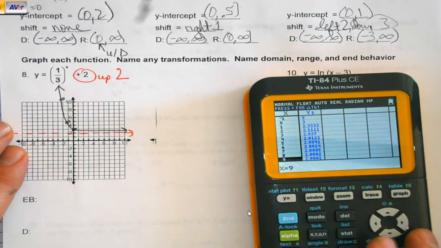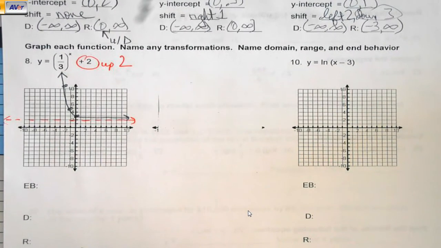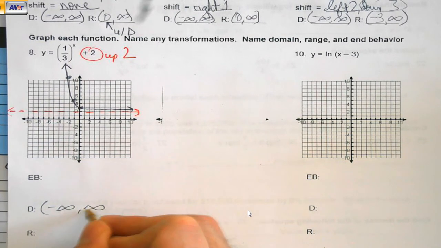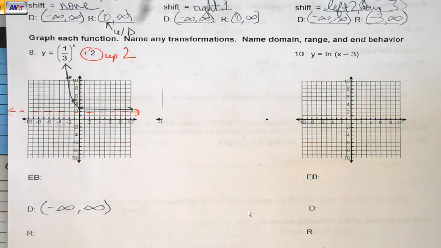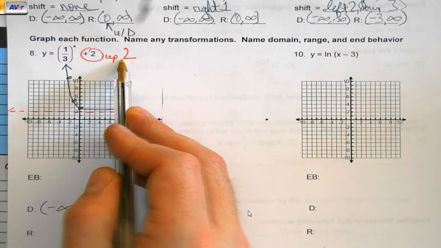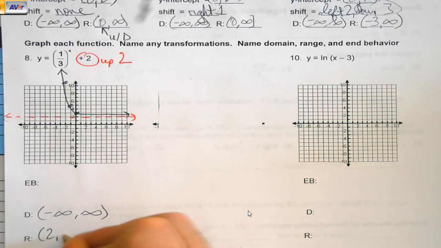We talked about our domain and range, and we'll try to keep that on the screen as we're looking at these. Might not be easiest, though, but we'll try. Okay, our domain, we don't have to think about. Our range. We mentioned if there's any up or down shifts, like there was here, that moves my range. So my range was moved.